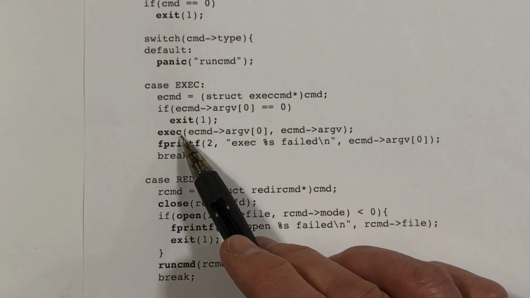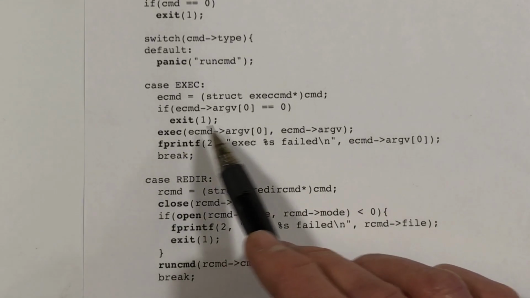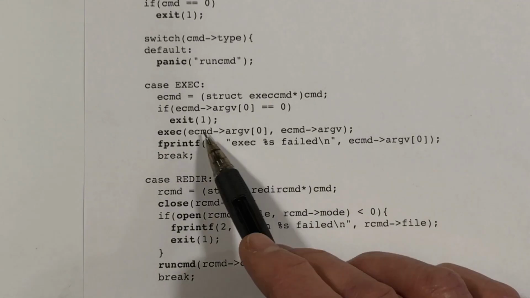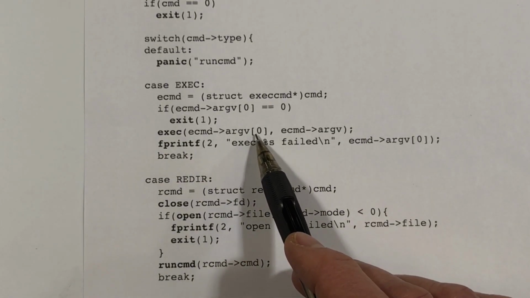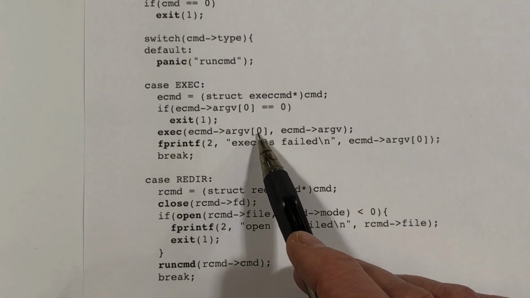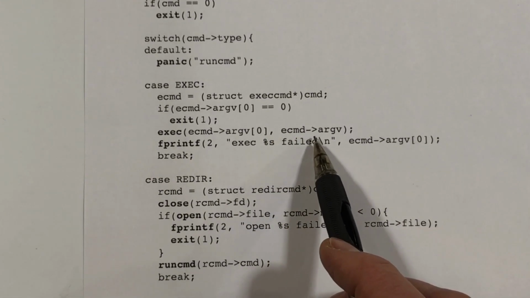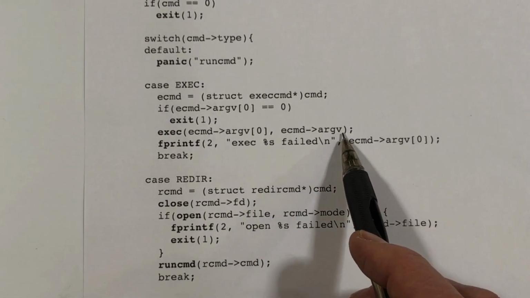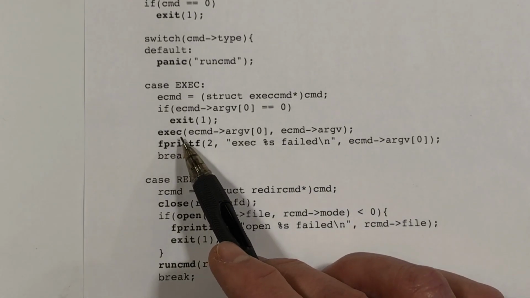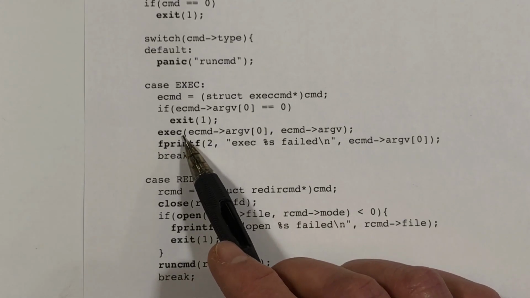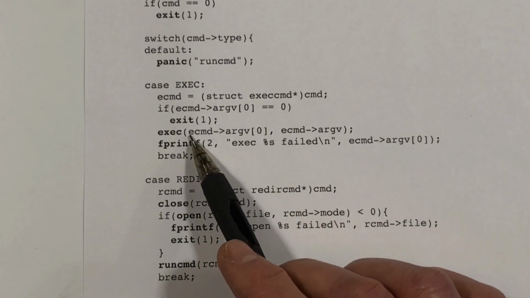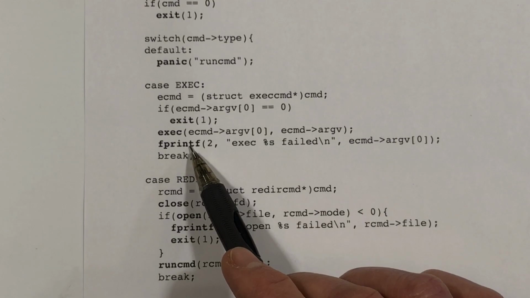Otherwise, we do the system call exec. Exec takes two arguments. One is a pointer to a null terminated string, which is the file name of the program to be run, and the other is a pointer to an array, which is the argv array, which will be passed to the program. Exec will normally not return. So if it succeeds, it will not execute the print statement here.